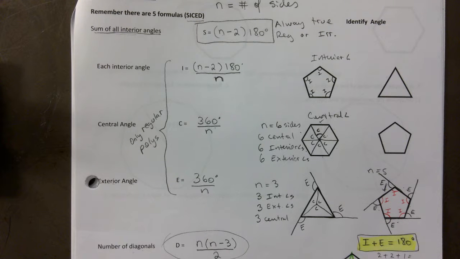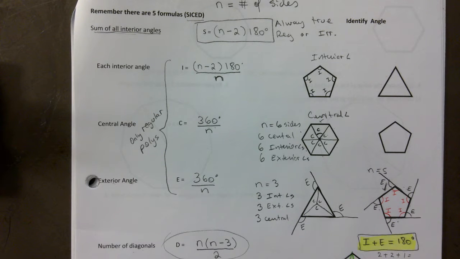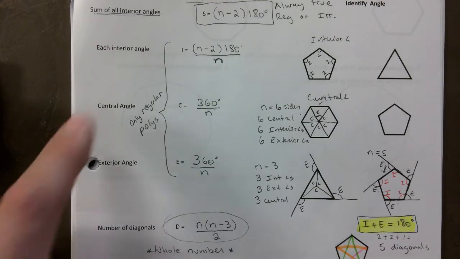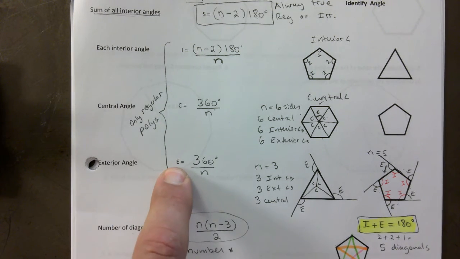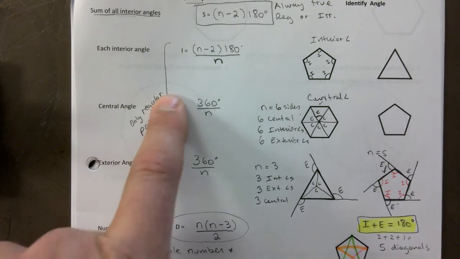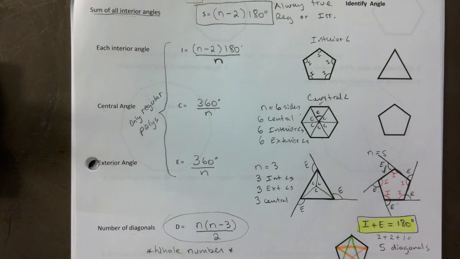So if you don't want to use up your study sheet for them, you can always feel free to get them from there. I like to have them written down because I will add a formula as well here. And I talked about the interior angle, the central angle, and the exterior angle. These formulas only work for regular polygons. That's very important to note because we're assuming that all sides are the same for this to work.